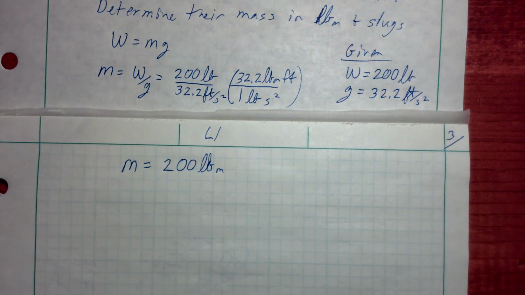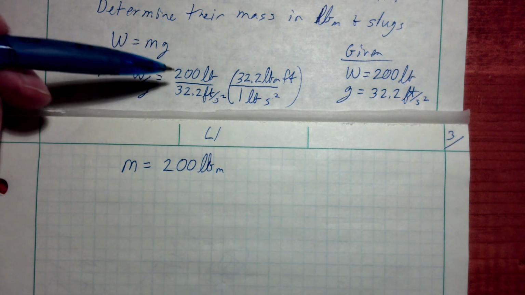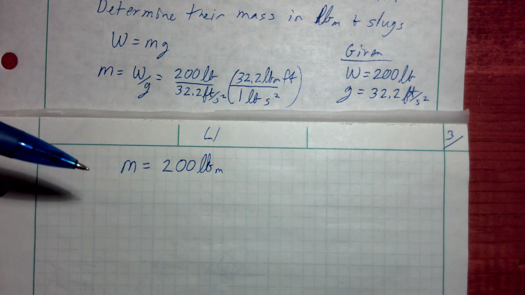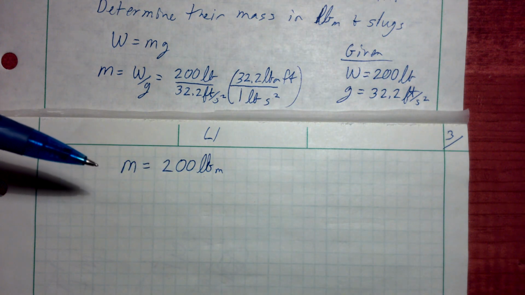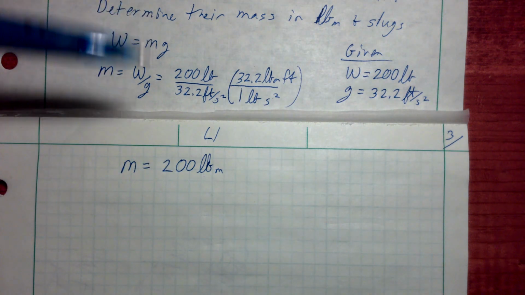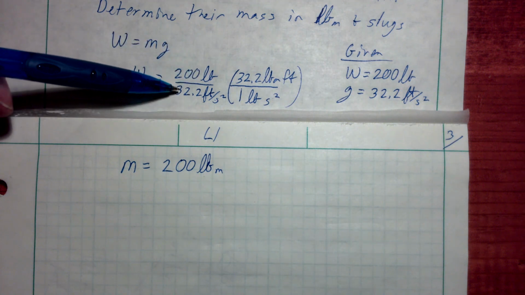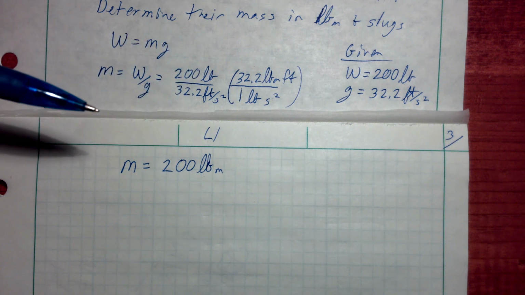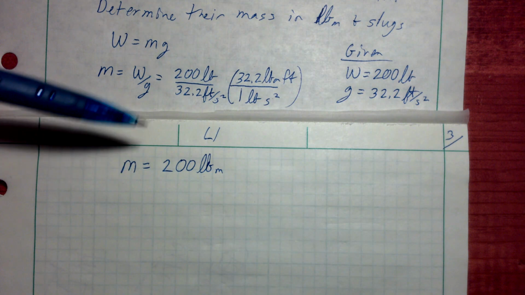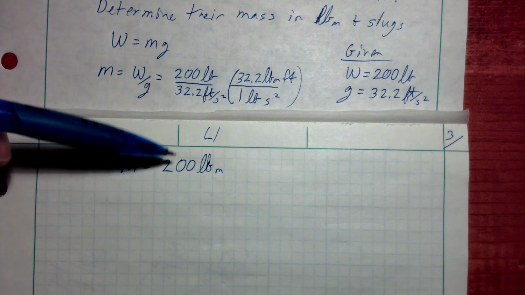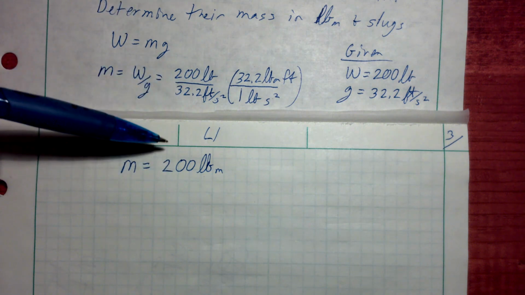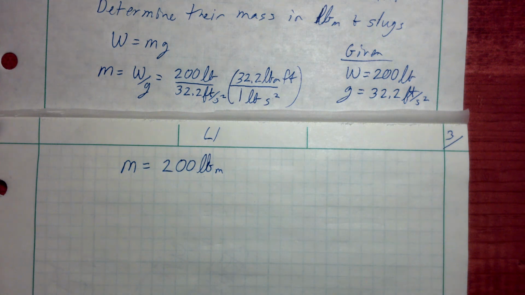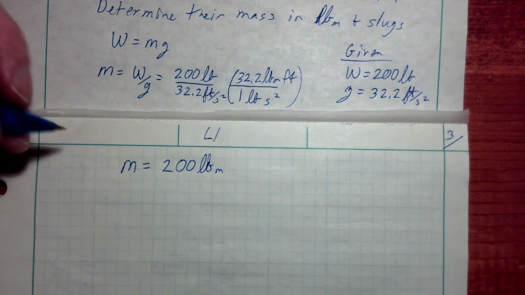Now, that's the beautiful thing about pound mass: on Earth, if something has a weight of 200 pounds, it has a mass of 200 pounds mass. If we go to another planet, or to the moon, gravity is going to be different, so it falls apart off of Earth. But on Earth, if you know the weight in pounds, you know the mass in pounds. It's confusing, but also handy.